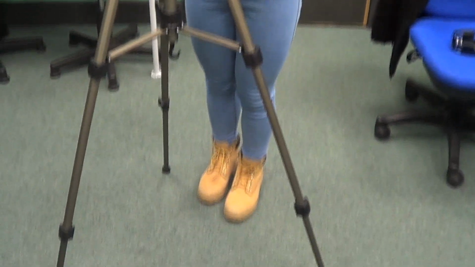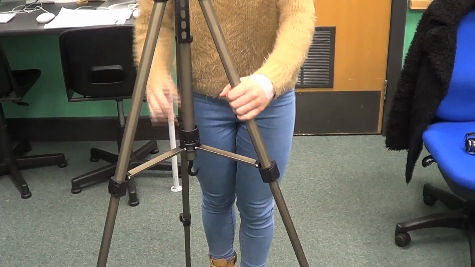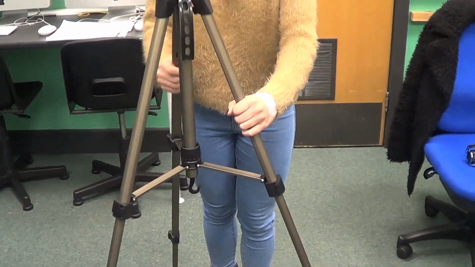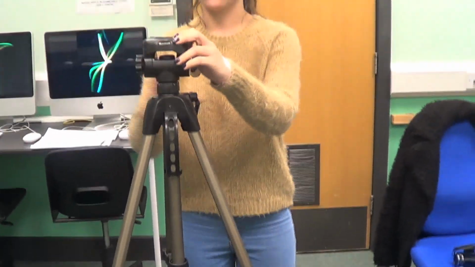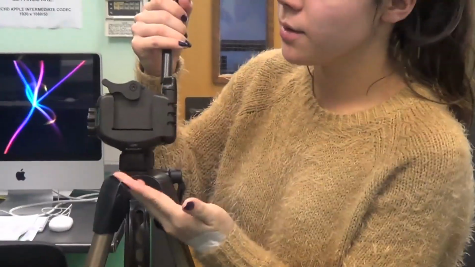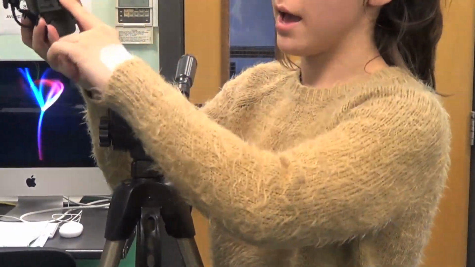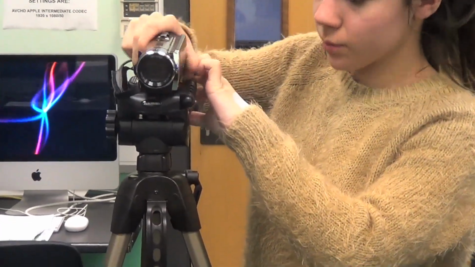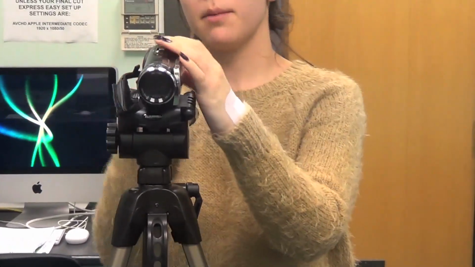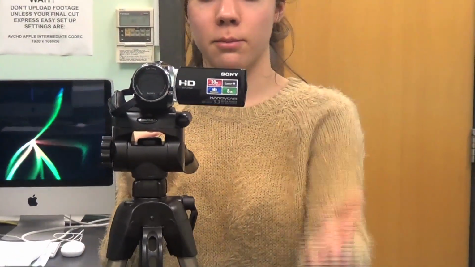Then once making sure they're all clipped in and not going to move, you can also secure this bit in the middle so it doesn't go up and down, for example, like that. So you can secure it at the bottom. On the tripod, you'll have this section here where you'll be able to attach the camera with the part that we just put on to the camera. Then clip it in place. You'll be able to open the camera and film a full body.